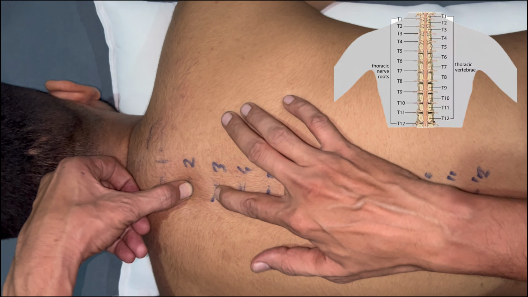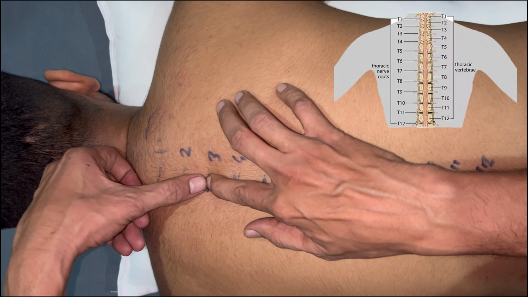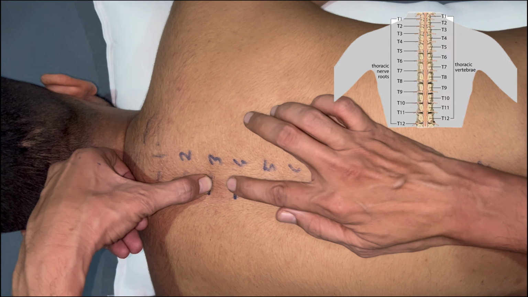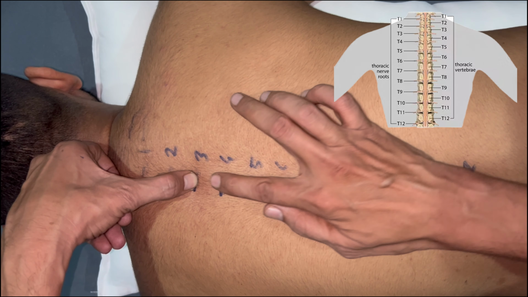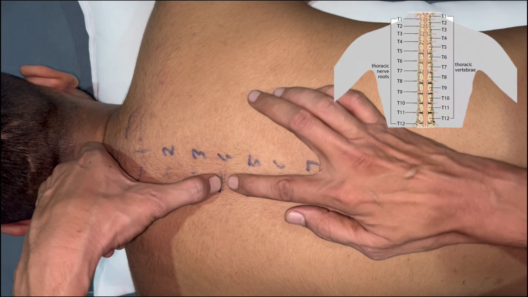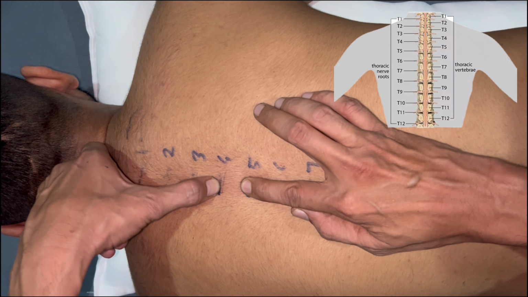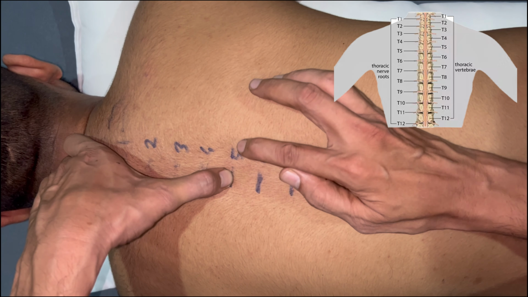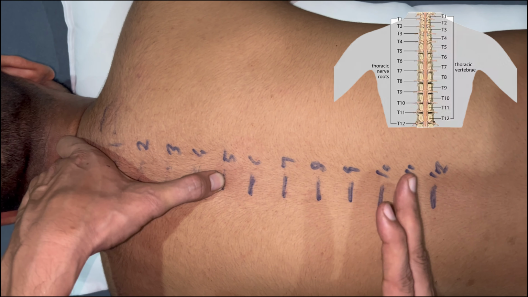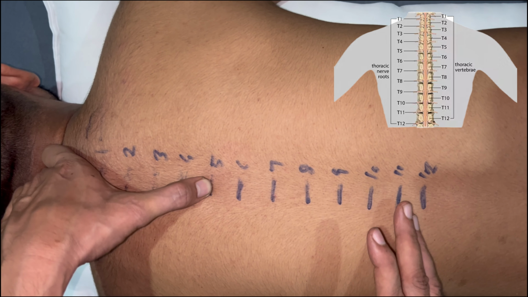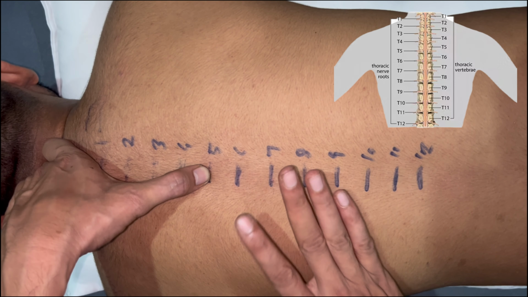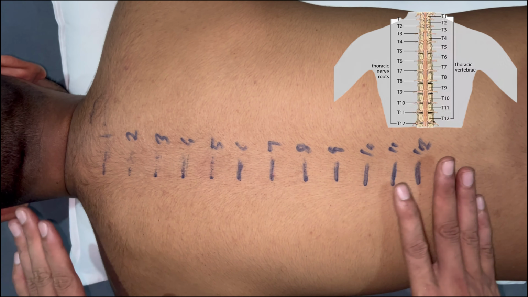Again slide it down, repeat the same procedure, and you can palpate the next spinous process, that is your T3, and again you have to apply oblique pressure. This is your T4: slide it down, apply oblique pressure, and again identify the bony projection, and this is your T5. So the rest of the spinous processes of the thoracic vertebrae can be palpated with this method, and this is the most reliable method for palpation of the thoracic spine.